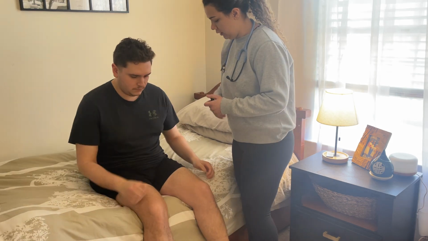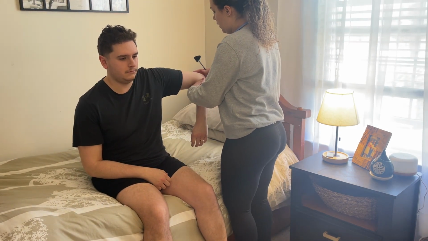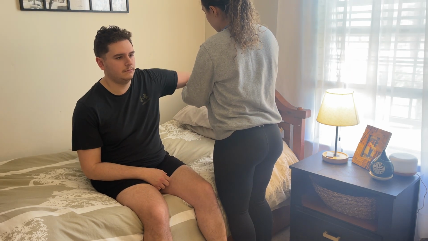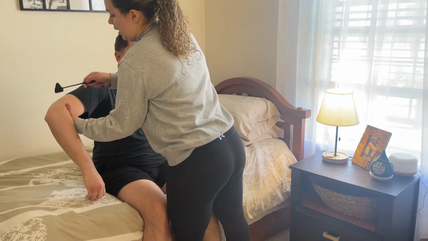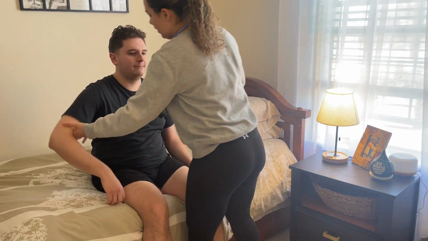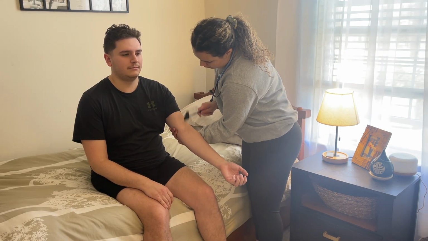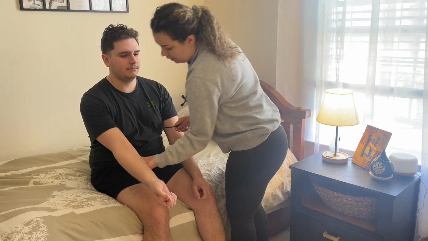And then I'm just going to check your triceps first. So I'm going to lift this arm and just relax your arm. Let me hold the weight. And we're going to go 1, 2, 3. Good. And now the other side. Relax. And 1, 2, 3. Perfect. And then we'll do your biceps. Relax. And 1, 2, 3. Perfect. And then the other side. 1, 2, 3. Good. All right. So that's the biceps, triceps.